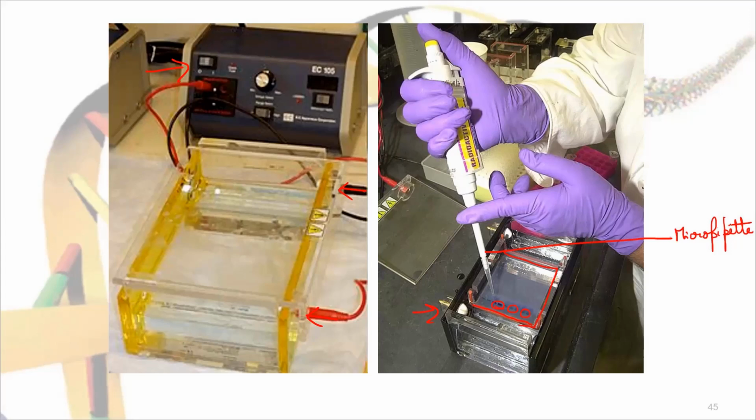A normal pipette you have seen usually has a capacity of a minimum of around 1 ml. This is something which can hold 1 microliter, 2 microliter, like that. Very small amount. So we call it a micro pipette. With the help of this micro pipette, this DNA is being loaded into these small wells which are created in the gel.